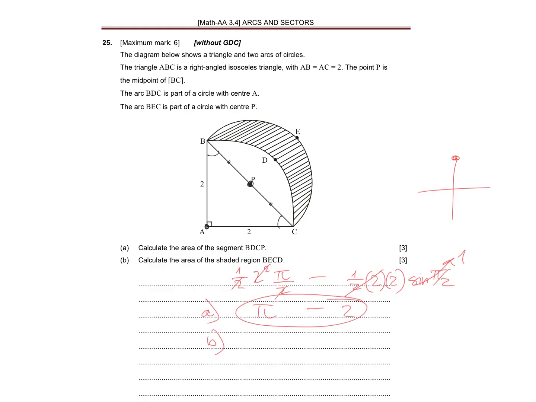For B, calculate the area of the shaded region. So first of all, we'll do 2 squared plus 2 squared equals BC squared. So that's 4, 8. So we have that BC is 2 root 2, right? So that means this is root 2 and this is root 2, the radius of this half circle.